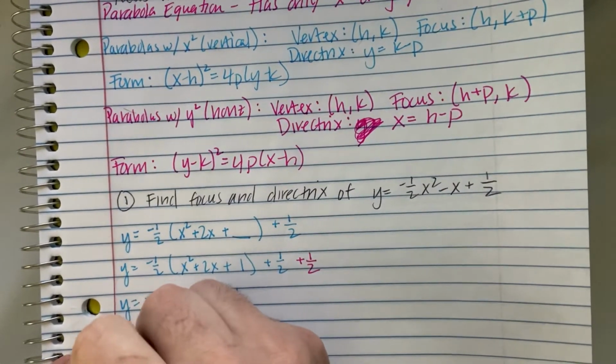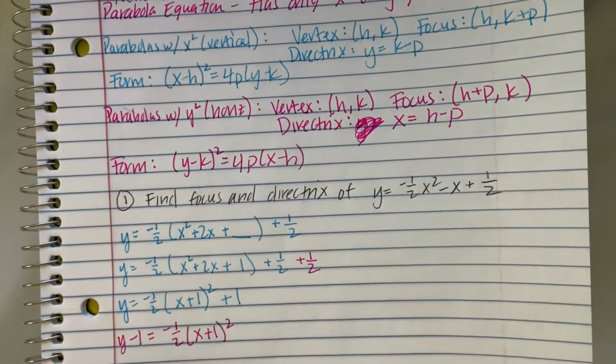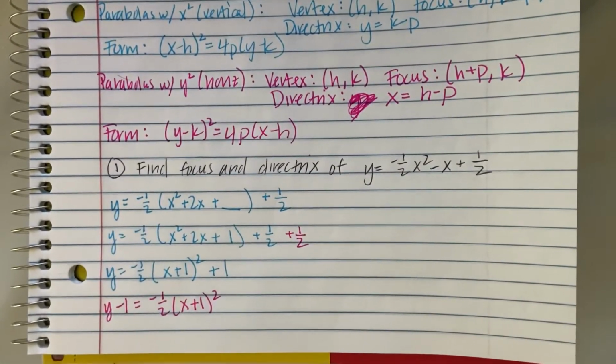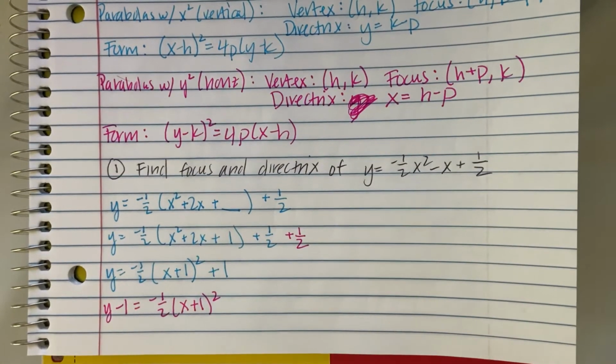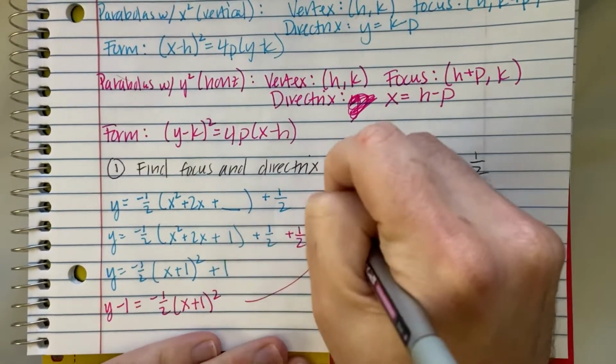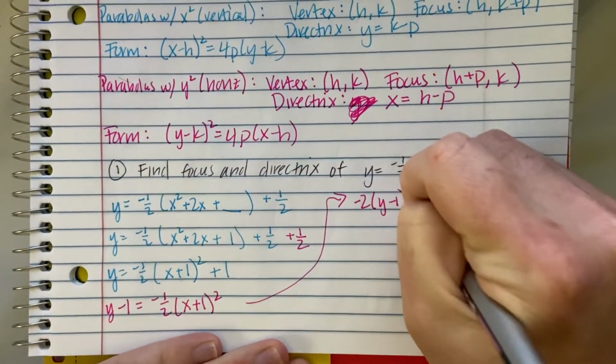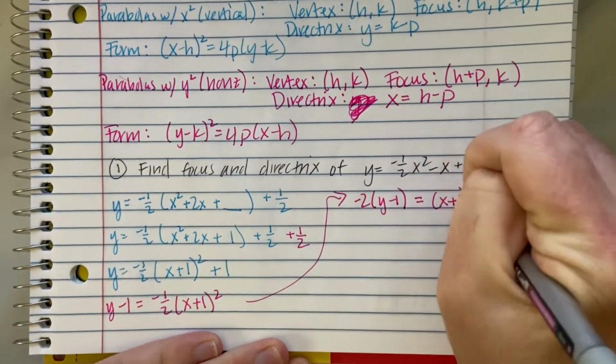So y minus 1 equals negative 1/2 times x plus 1 squared. And then I need to multiply by negative 2. So in the end, I get negative 2 times y minus 1 equals x plus 1 squared.